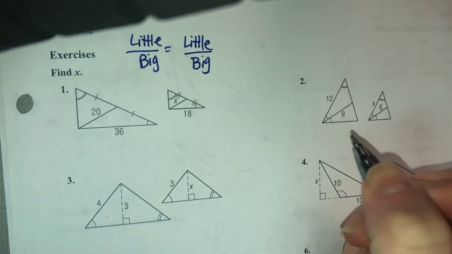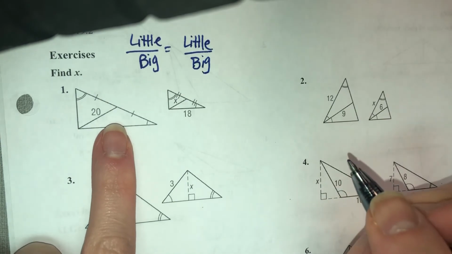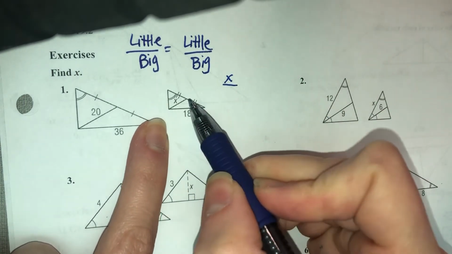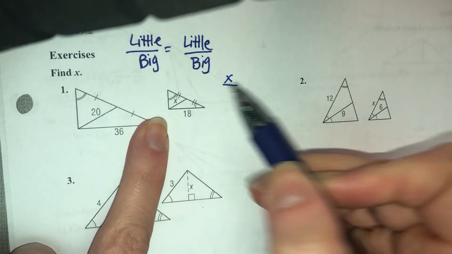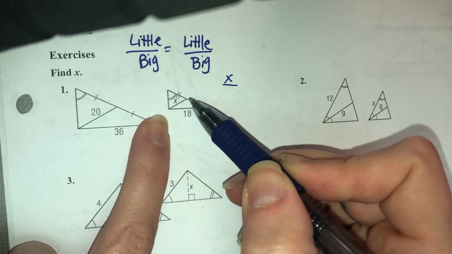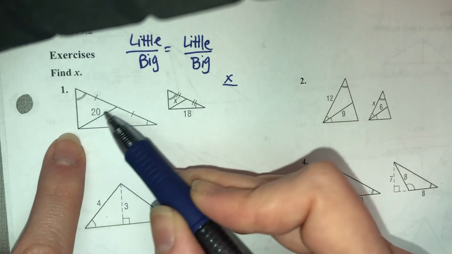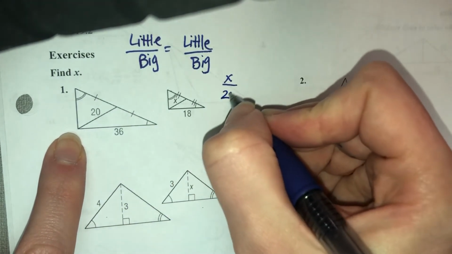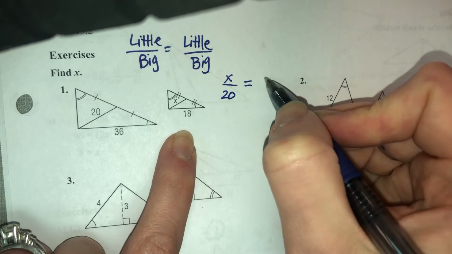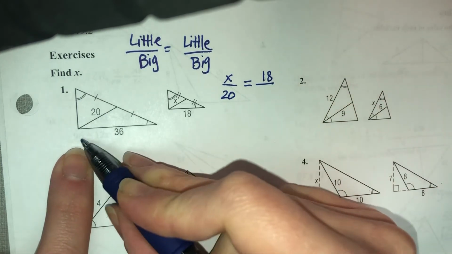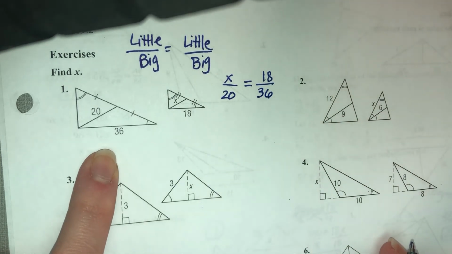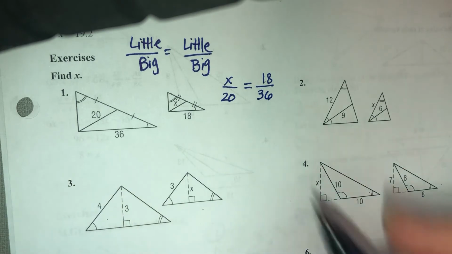Okay, match up the matching parts. So on this first problem, number 1, I can go little side x, which is not actually the side of the triangle. Okay, this is a median because it connects a vertex to the midpoint of the opposite side. So the median x on this little triangle goes with the median 20 on the big triangle. And then the bottom side 18 on the little triangle matches up with the bottom side 36 on the big triangle. So that's how we set up the proportion, and then we can solve it as usual.